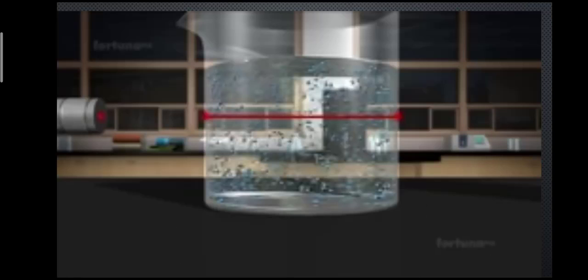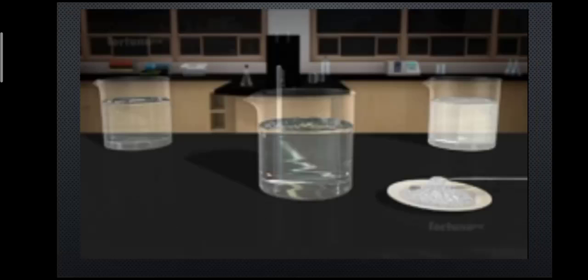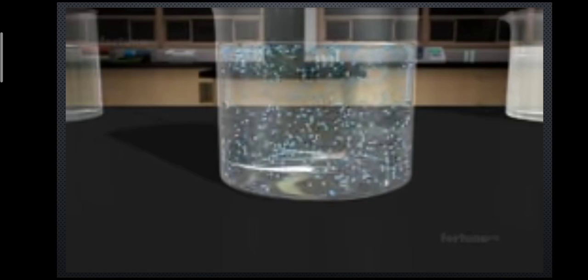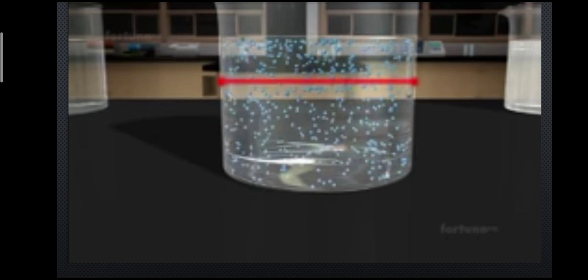Finally, we'll shine our laser through the third beaker, which has milky water. In this case, we are able to clearly see the light beam as it passes through the liquid. This appearance of the light beam passing through the liquid is the result of the Tyndall effect.